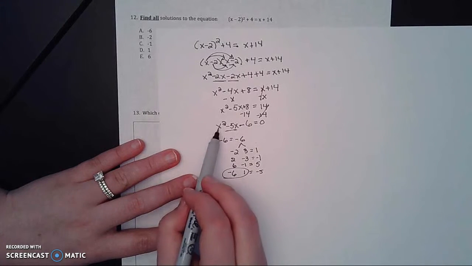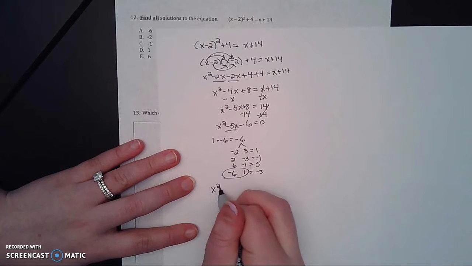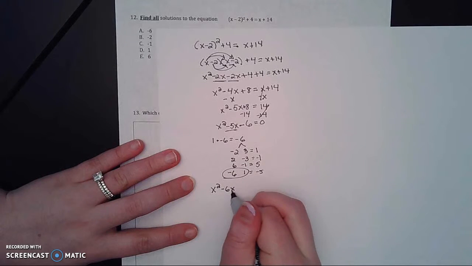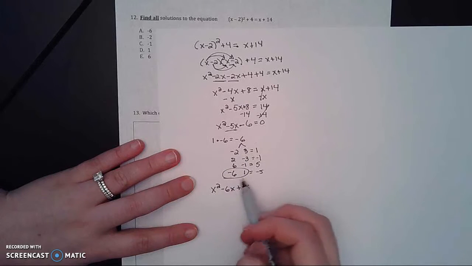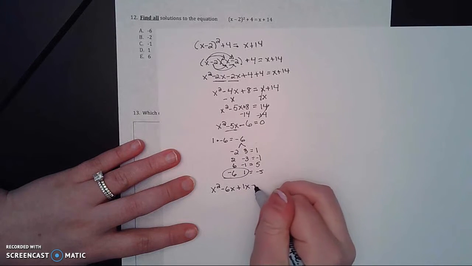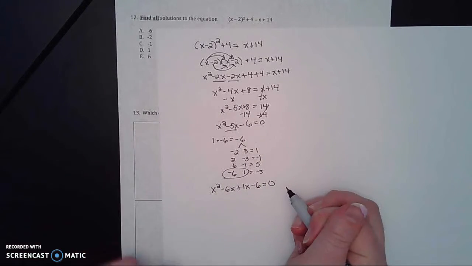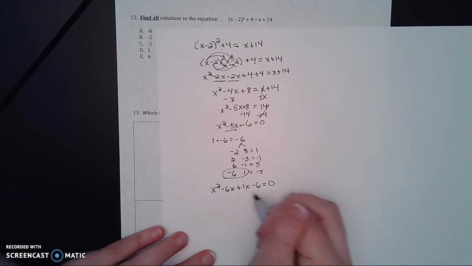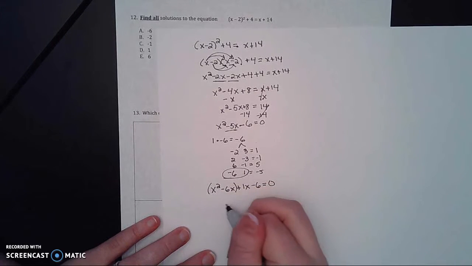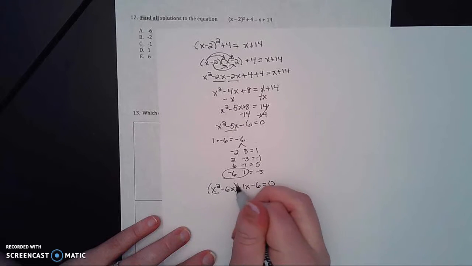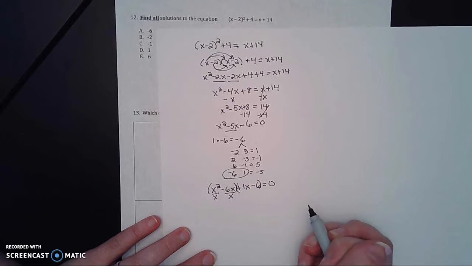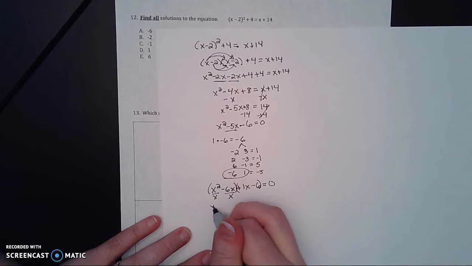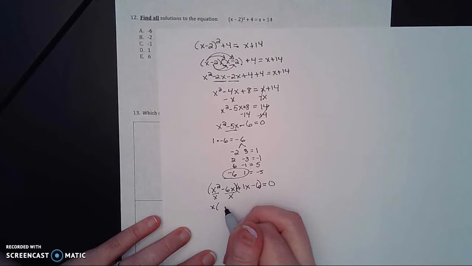So I'm going to rewrite this up here as x squared minus 6x plus 1x. I replace my 5x with these two x's. Minus 6 equals 0. I have 4 terms now, so I can use grouping. First two, the last two. I can take an x out of both of these. So now I have x on the outside.